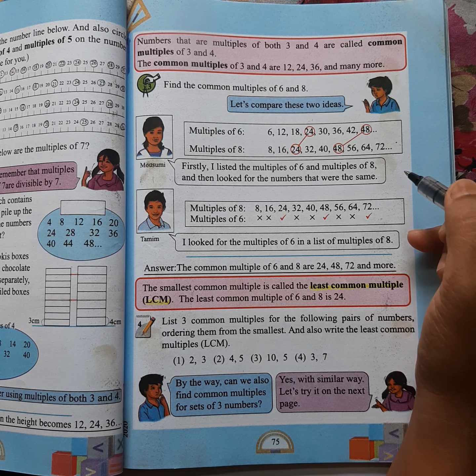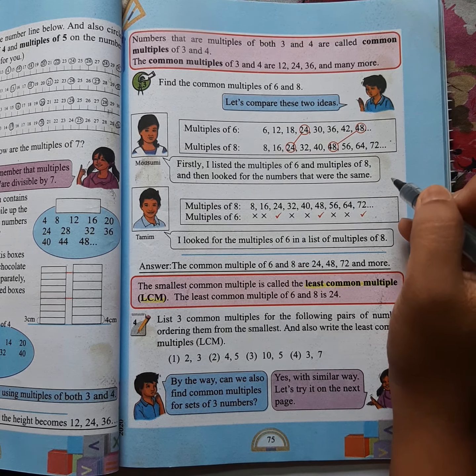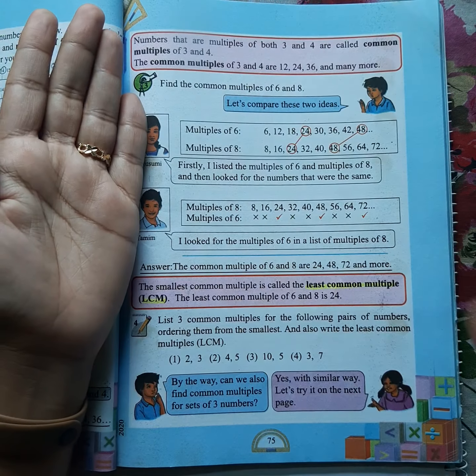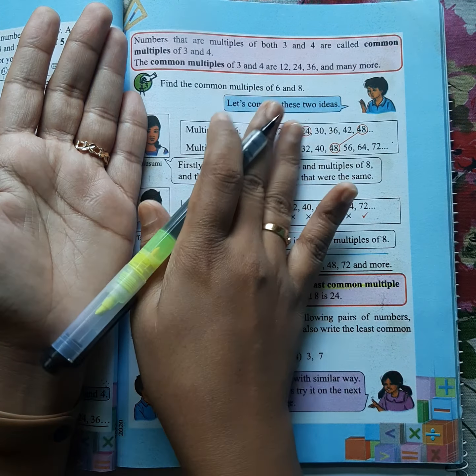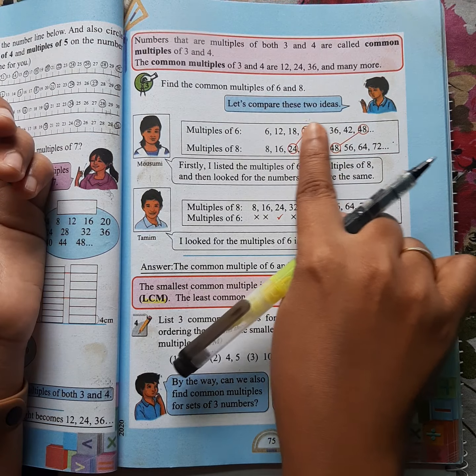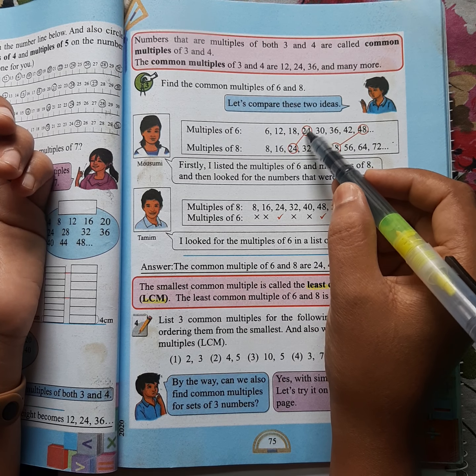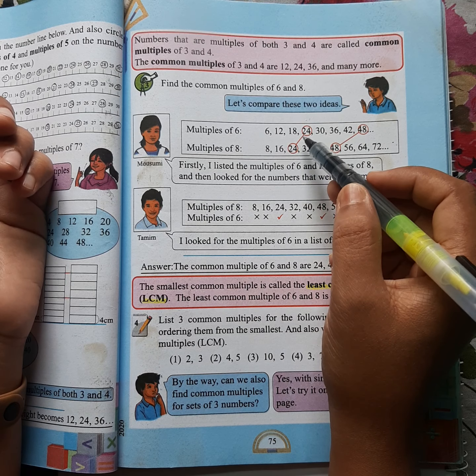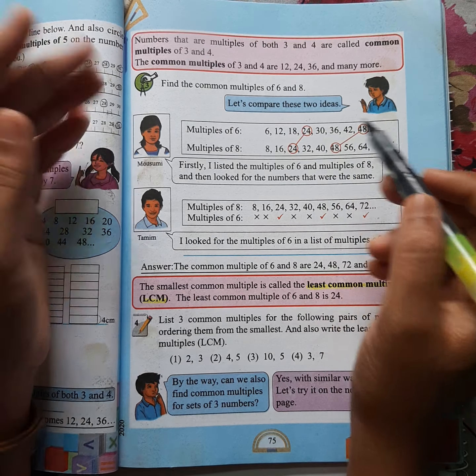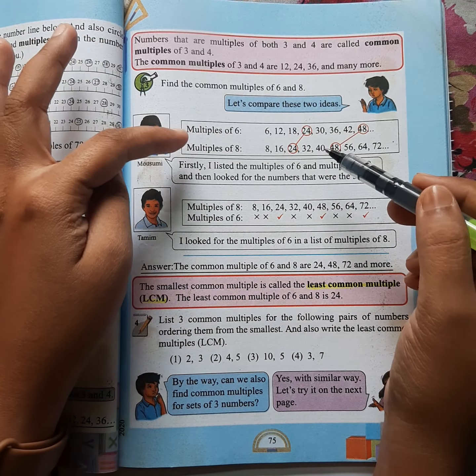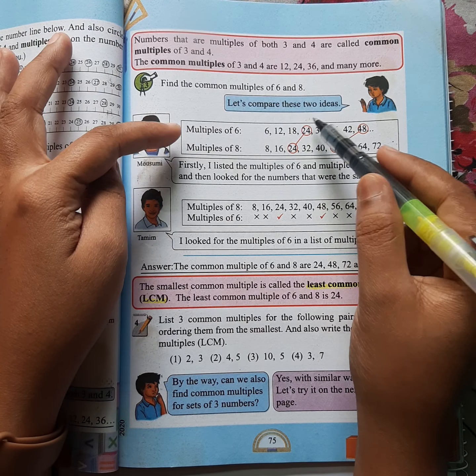But when we talk about LCM, at that time we think of the lowest one, the smallest one will be our LCM. So if we consider the smallest one, then you can see 24 is the lowest common multiple, so it is our least common multiple, LCM.